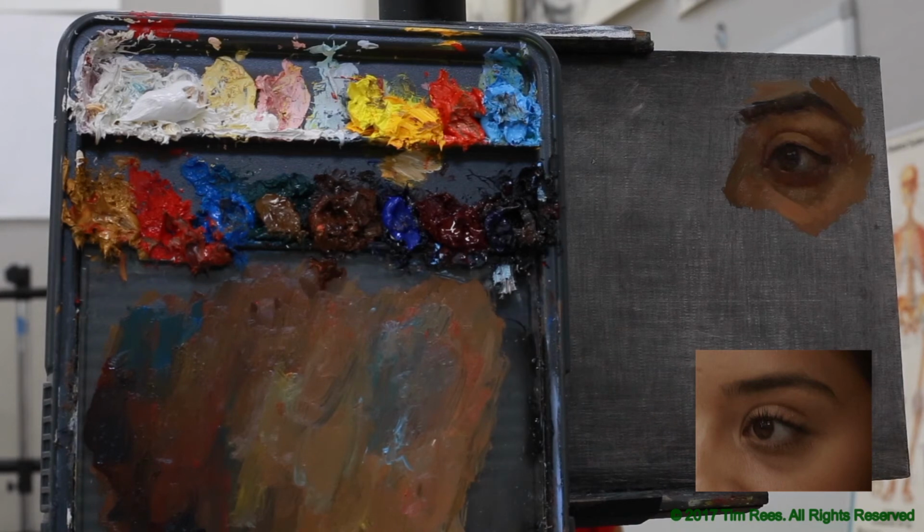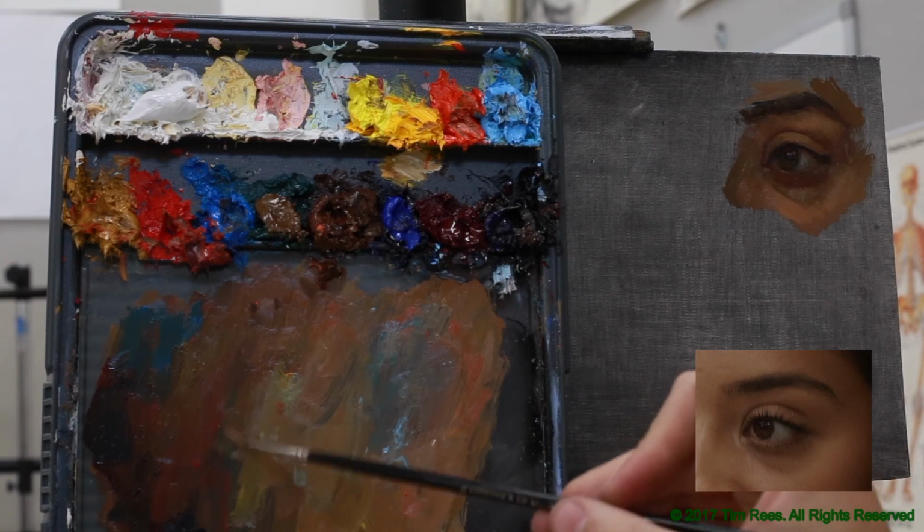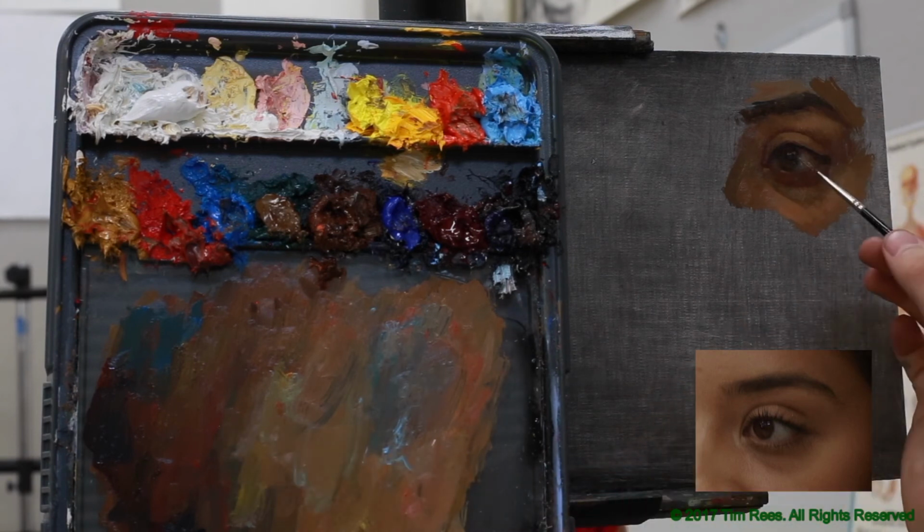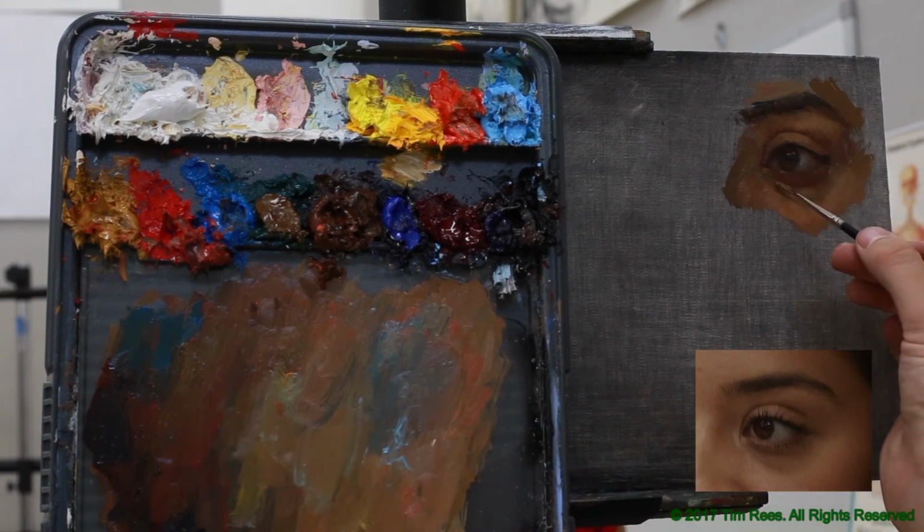This will actually tell me right away also if I overmodeled the white of the eye. If I got too much value variation in there, when I lay this light in, all of a sudden the eye will look too dark.